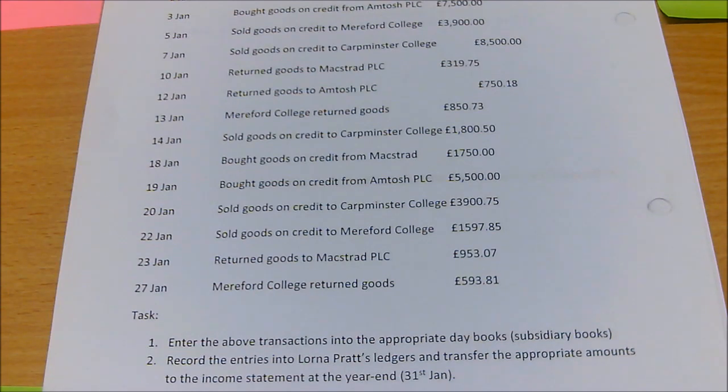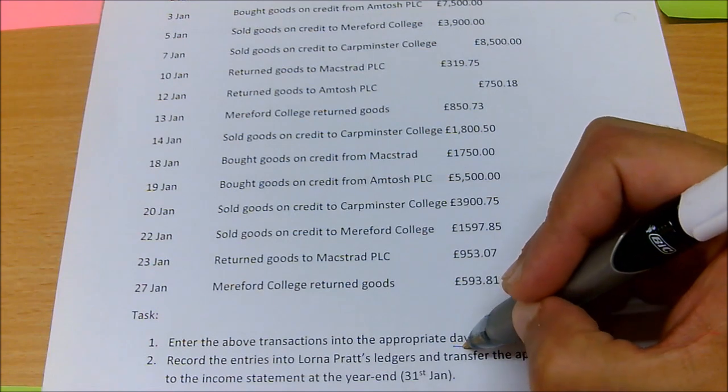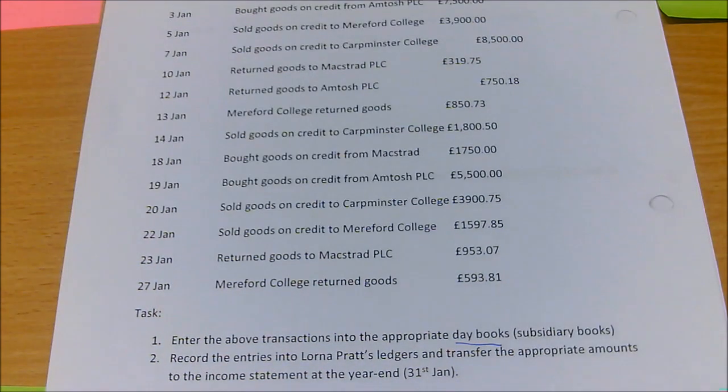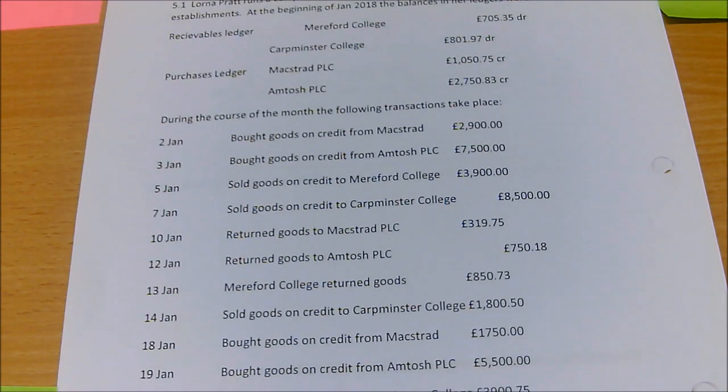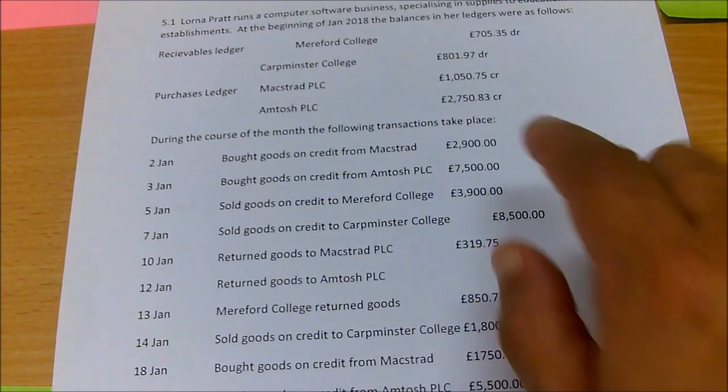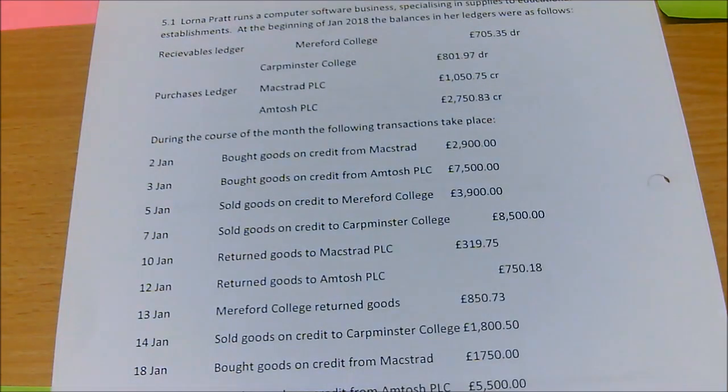Okay, so we are going to first of all enter the above transactions into the appropriate day books. And like I said, we are going to in particular use the four day books that we discussed. And remember, the four day books only provide transactions which are on credit. To begin with, we're just going to ignore these balances here for now, as they don't have much relevance until we start putting them into the ledger accounts.